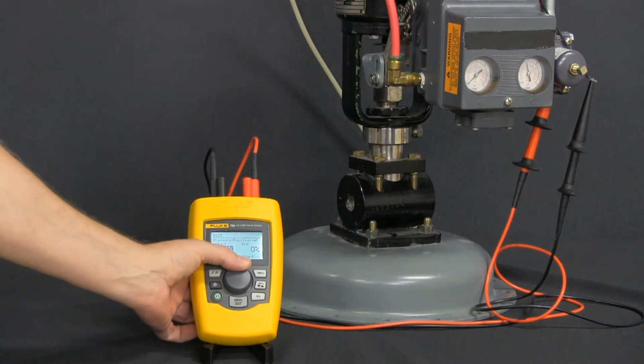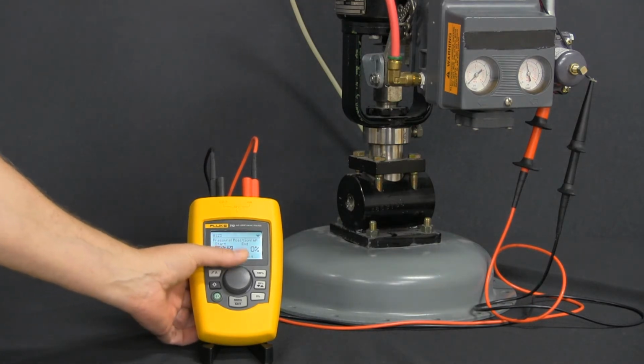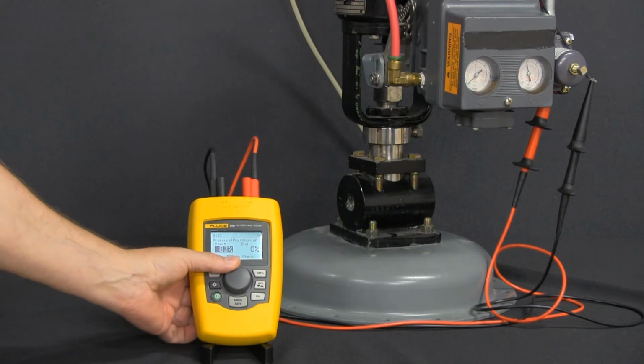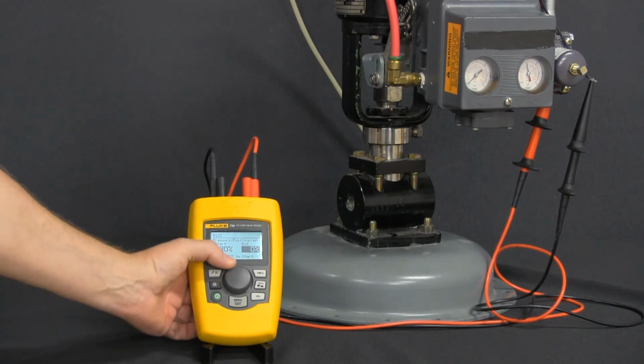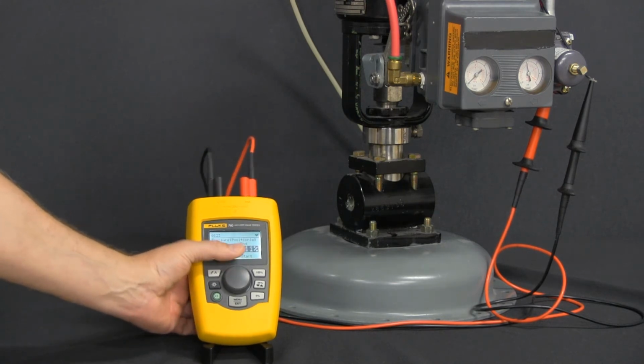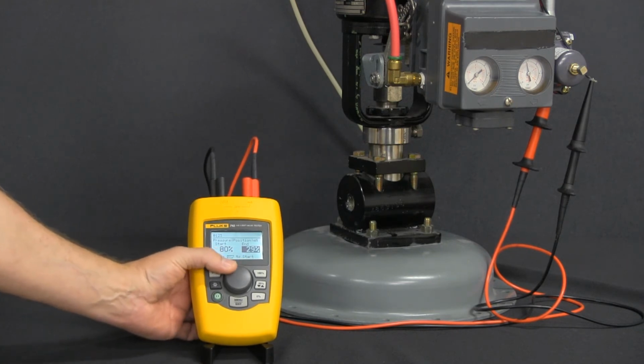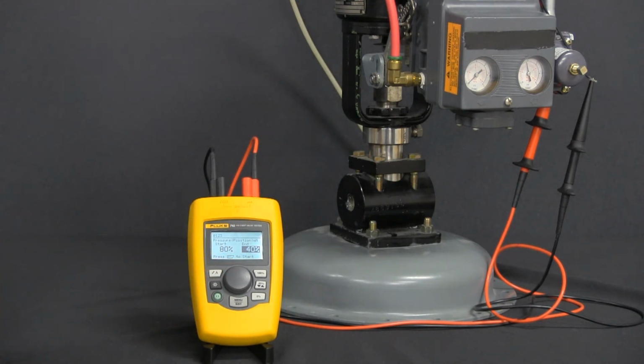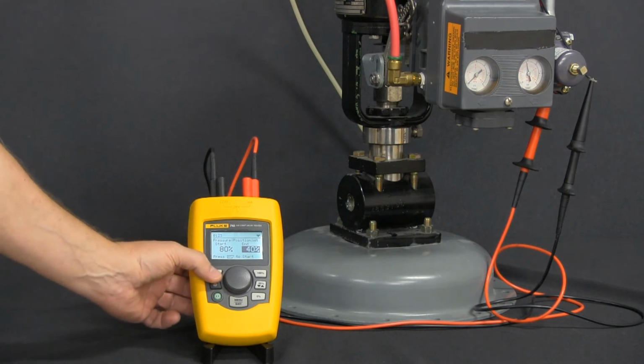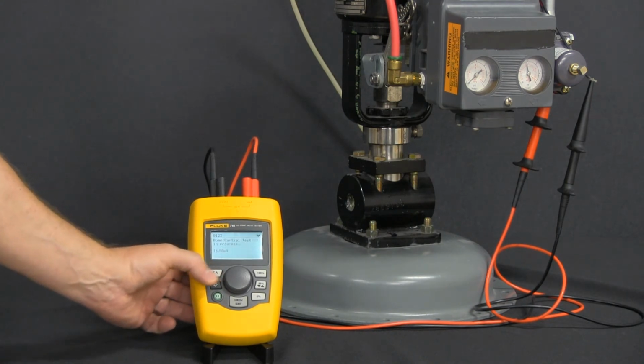So we're going to go ahead and, for example, set our starting point to, let's say, 80% and have the ending, let's bring that up to 40. So it's only going to record that part of the stroke of the valve. When you have everything dialed in, just go ahead and press the up arrow and you're ready to go.